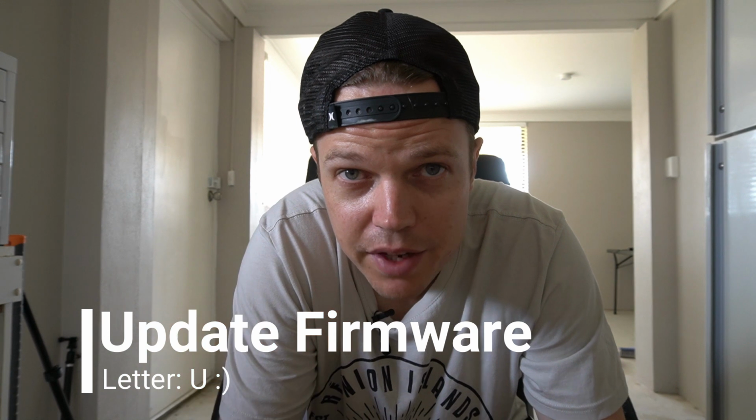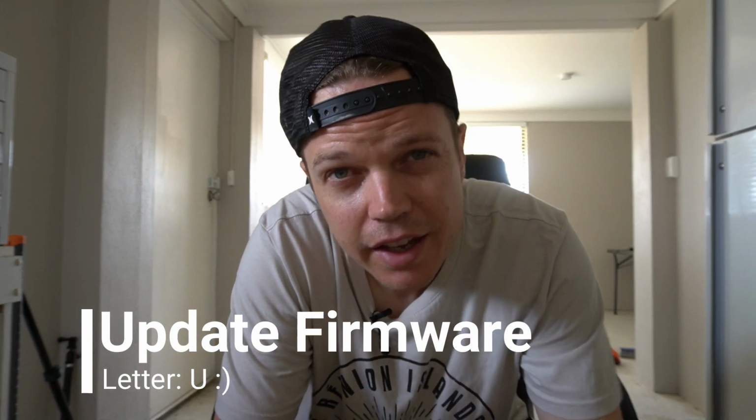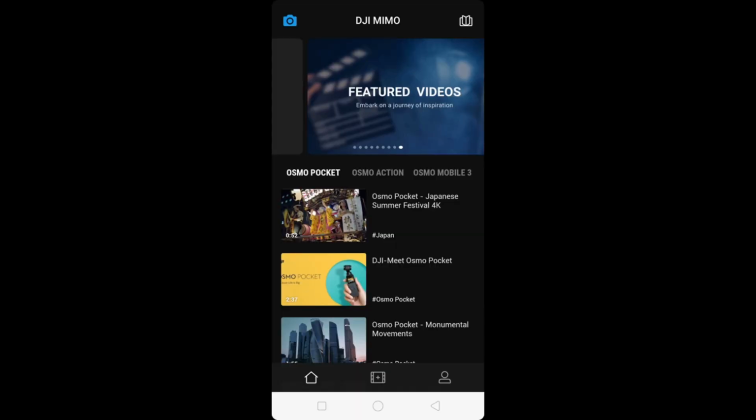U stands for update firmware. And I think, and if anybody knows anything about this, please leave a comment about this, but I don't think you can update your firmware while the wireless module is connected. And if I try and click the top right, it says network error. You need to update your firmware with your cable connected.